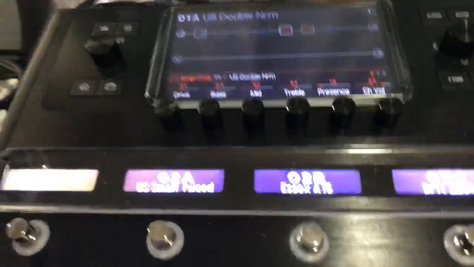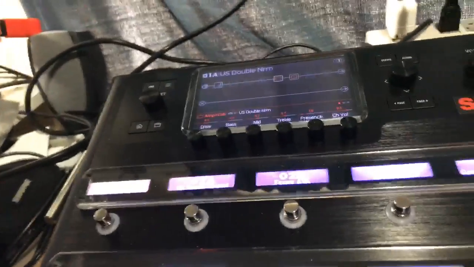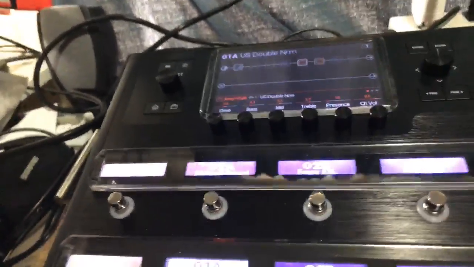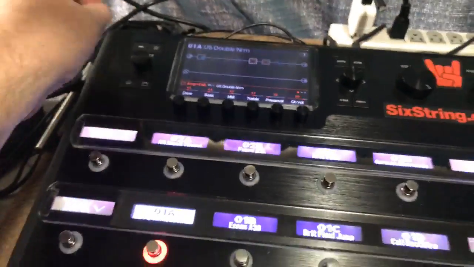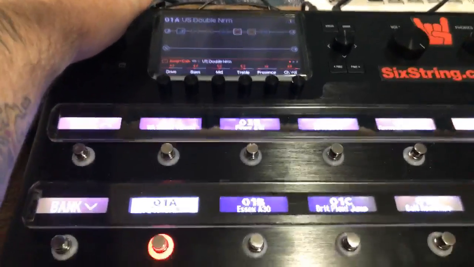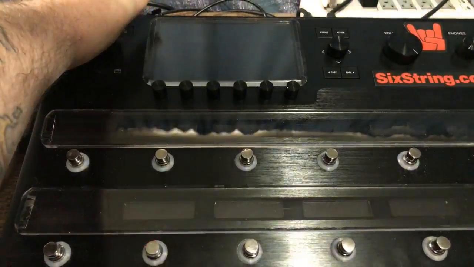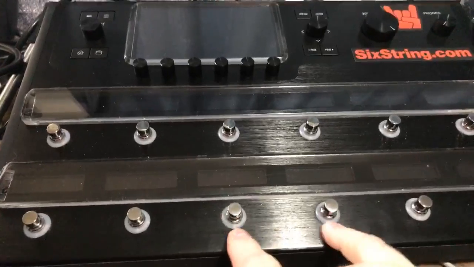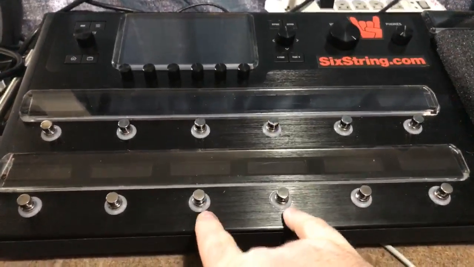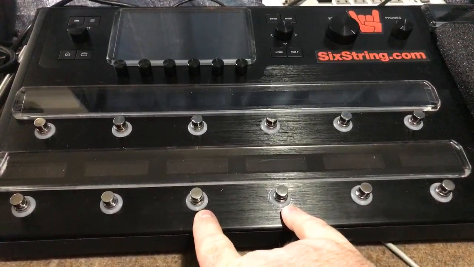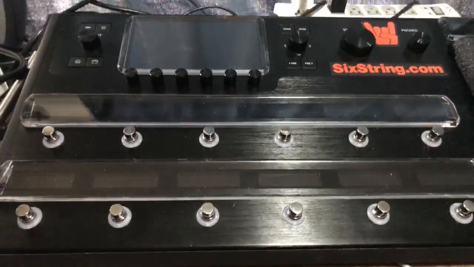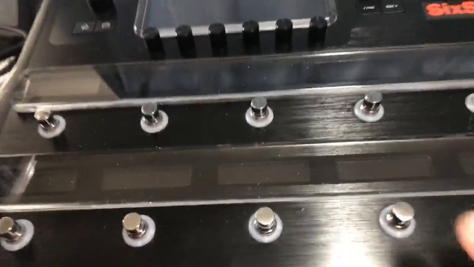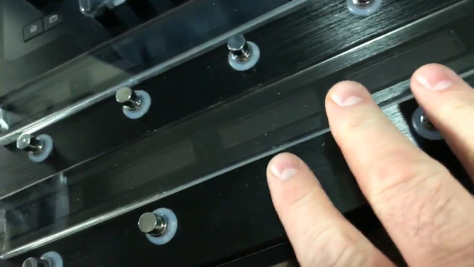Okay, so the update is done. Now we're not done though, right? We're in here, and this is the one important thing to get it all activated and going. You turn it off, and you want to hold these two down right here, footswitches 9 and 10. I'm going to get a weird camera angle here, so hopefully I can do this.